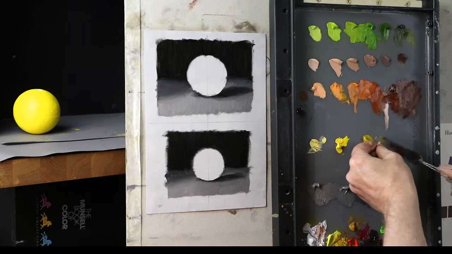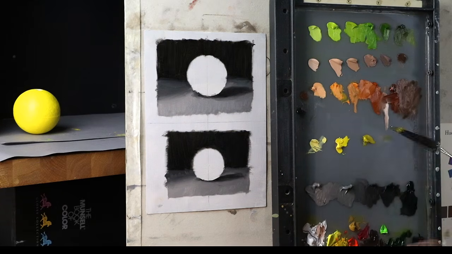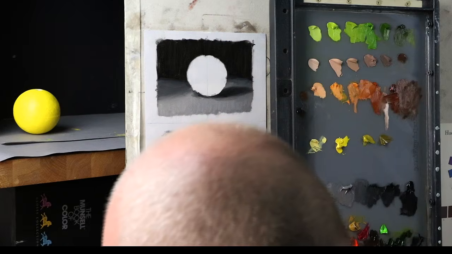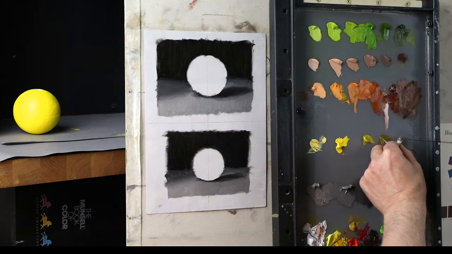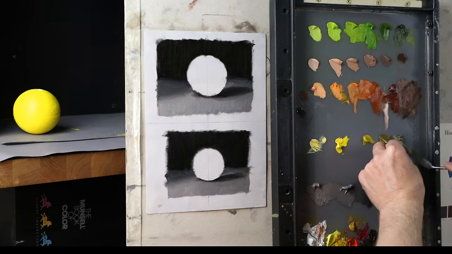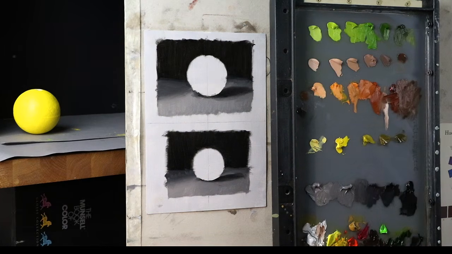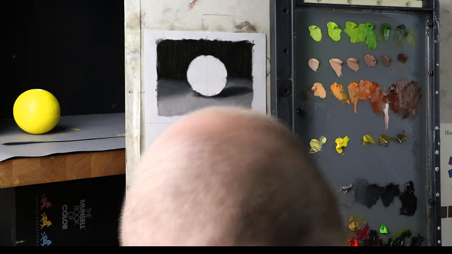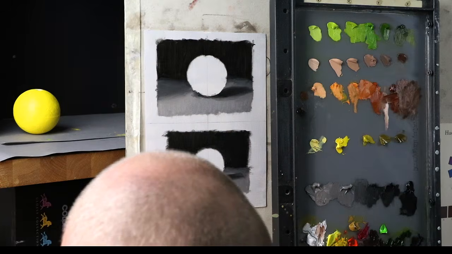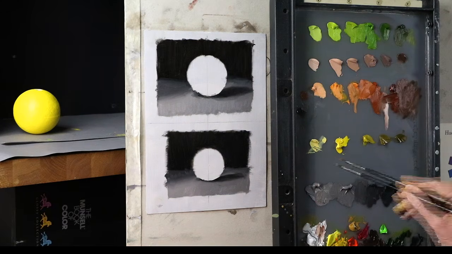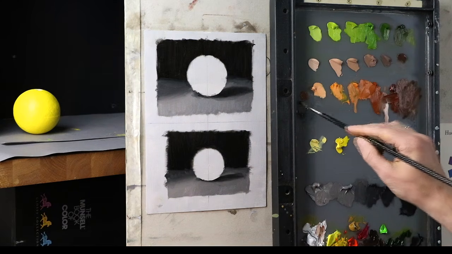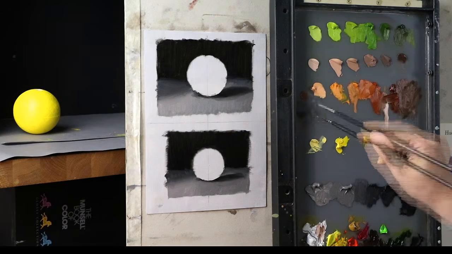Reflected light now. And core shadow. So let's get through this one fairly quickly. Running out of medium now. It'll be alright though.